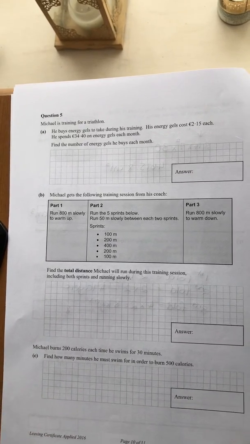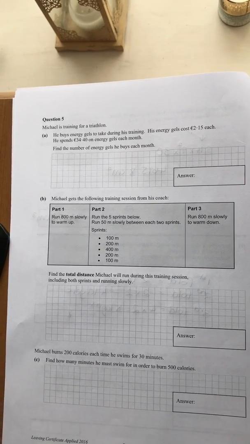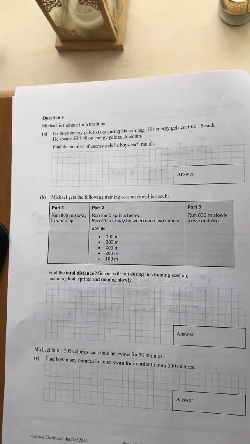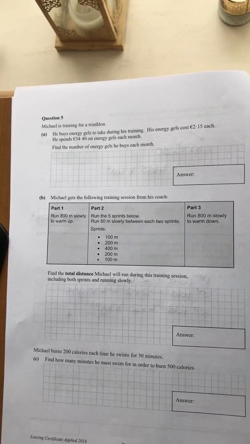Question 5. So Michael is training for a triathlon. He buys energy gels to take during his training. His energy gels cost €2.15 each. He spends €34.40 on energy gels each month. So find the number of energy gels he buys each month.